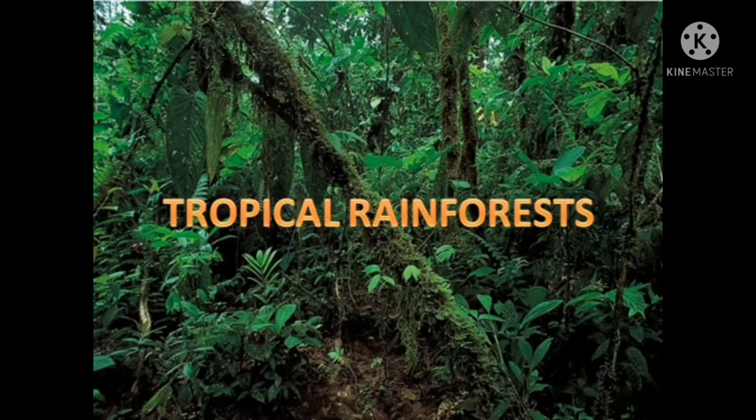So, what do you understand about this tropical rainforest? What is a tropical rainforest? Any idea? Okay. Tropical rainforests are closed canopy forests growing within 28 degrees north or south of the equator. They are very wet places, receiving more than 200 centimeters of rainfall per year, either seasonally or throughout the year.